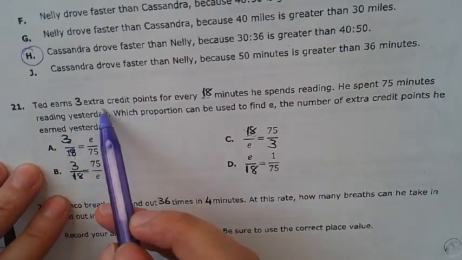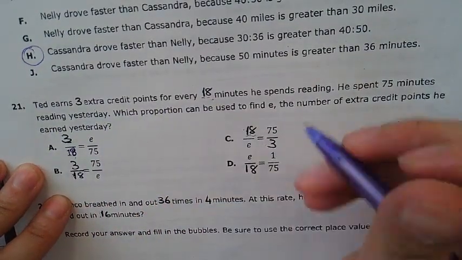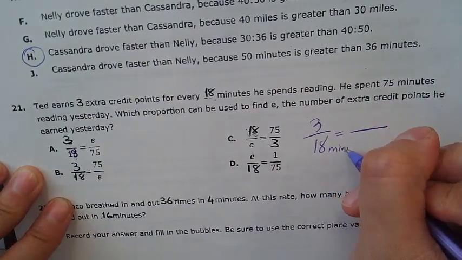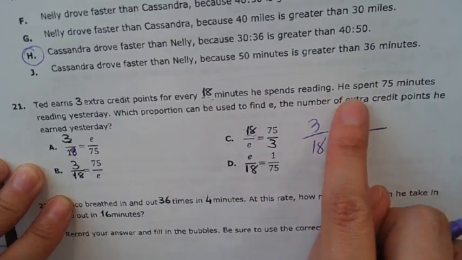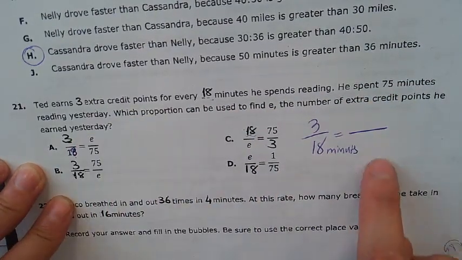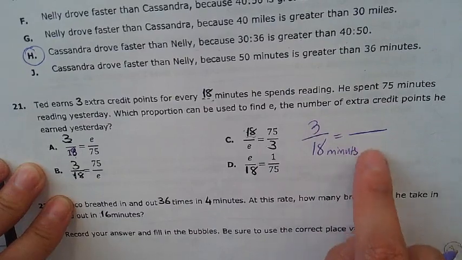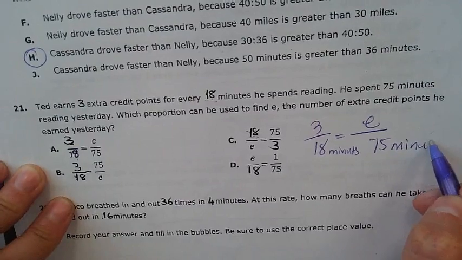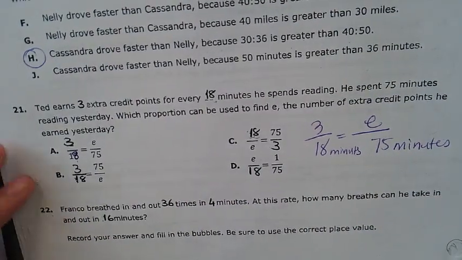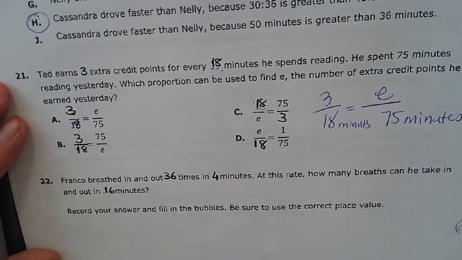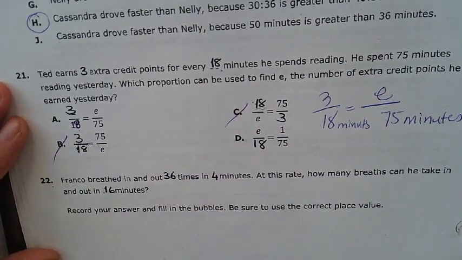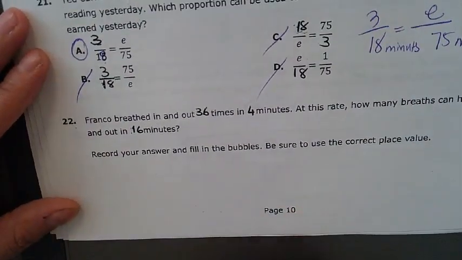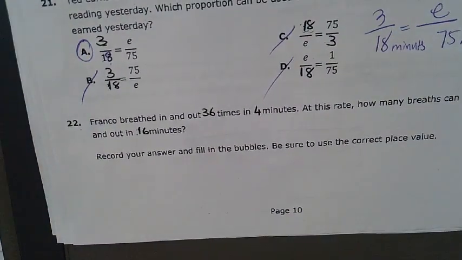Ted earns 3 extra points for every 18 minutes. So 3 to 18. So this is minutes. He spent 75 minutes reading. Where do I put 75? Top or bottom? Bottom. Extra points on top, minutes on the bottom. Minutes go with minutes. Which one's our answer? Eliminate B and C. Very good observation. We can also eliminate D. So basically it's A. Okay. Number 22.